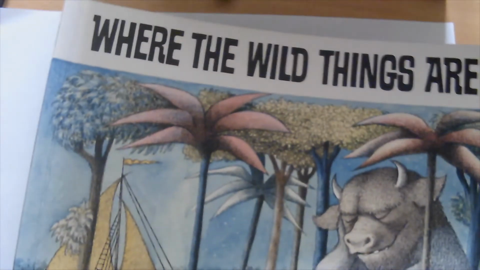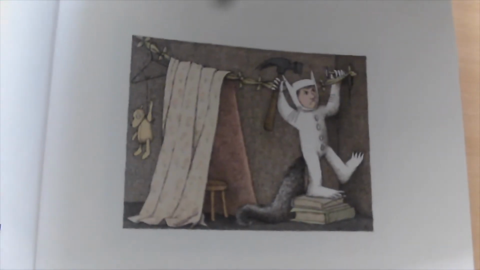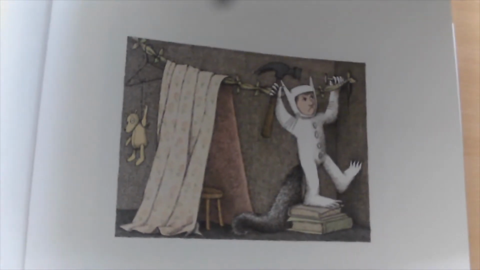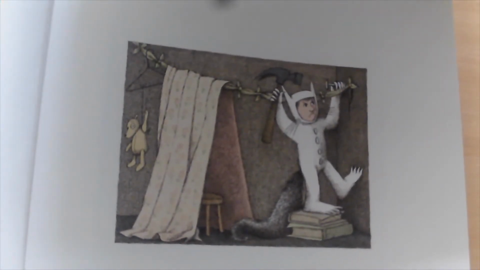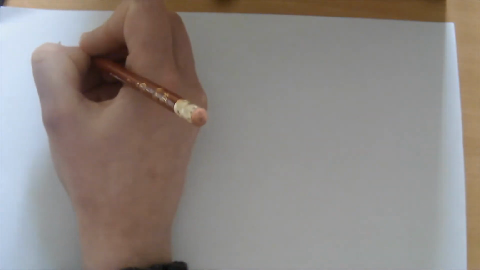So we're going to start by looking at the first page. And it's the pictures that are going to help us here. So I can see that on this page, Max is building a den. So that's what I'm going to draw on my story map. Draw a little tent like that, and he's using a hammer, so I could just draw a hammer to go with it.